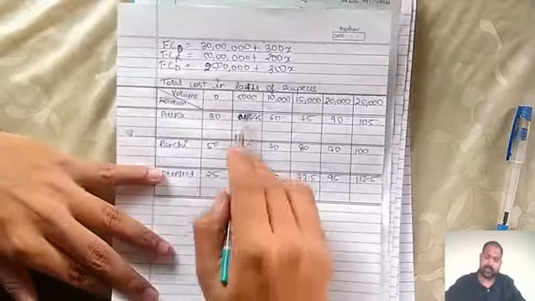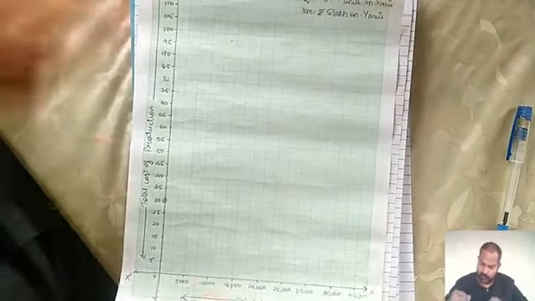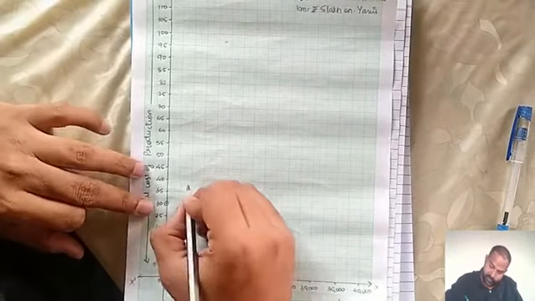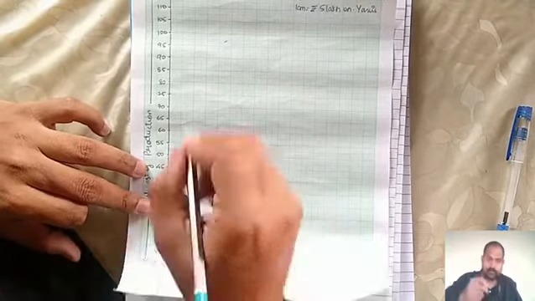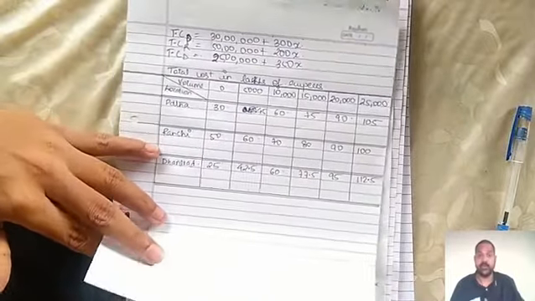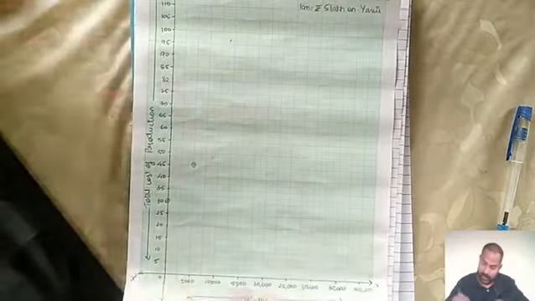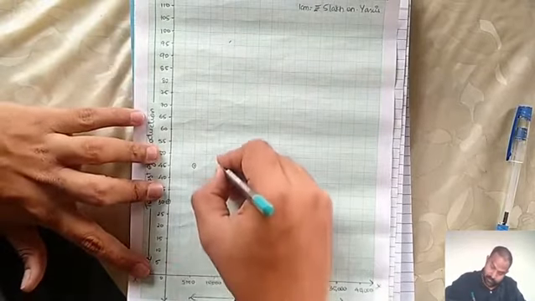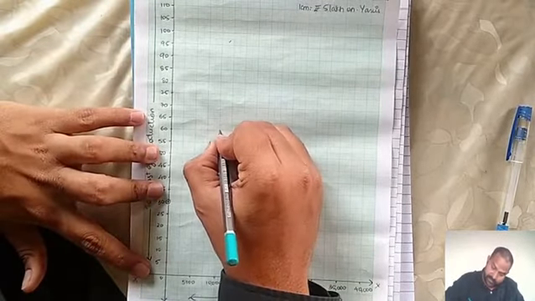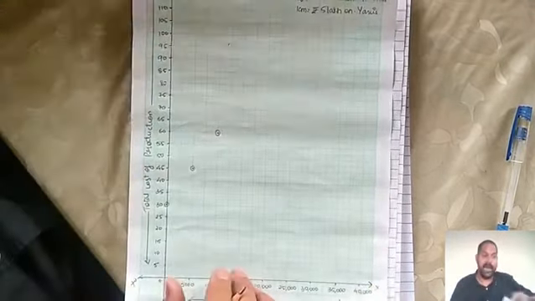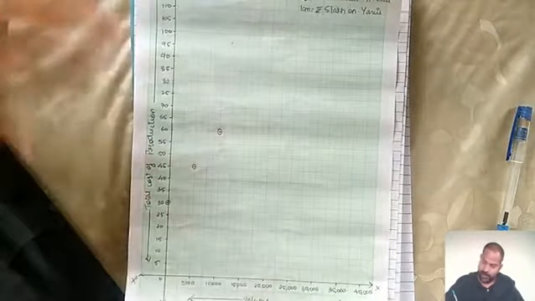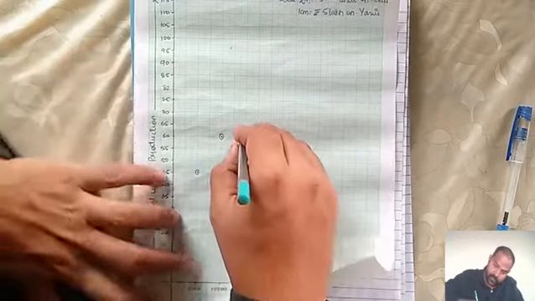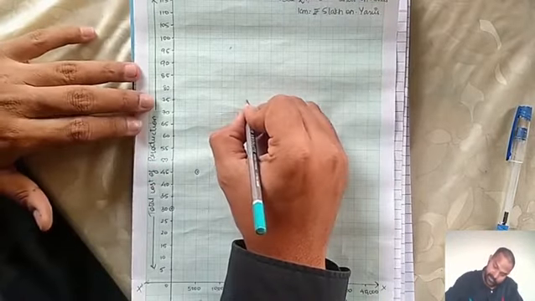At 5,000 units, it is 45 lakh rupees. So 45 will be here. Next, at 10,000, it is going to be 60 lakh. At 15,000, it is going to be 75 lakh.